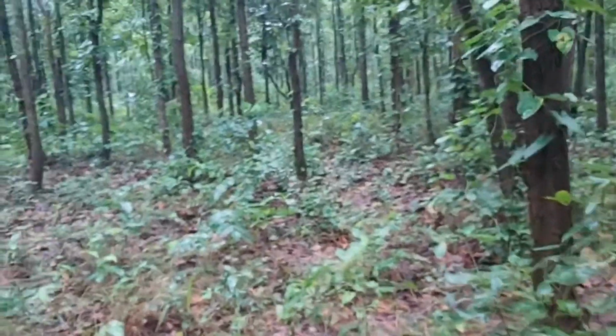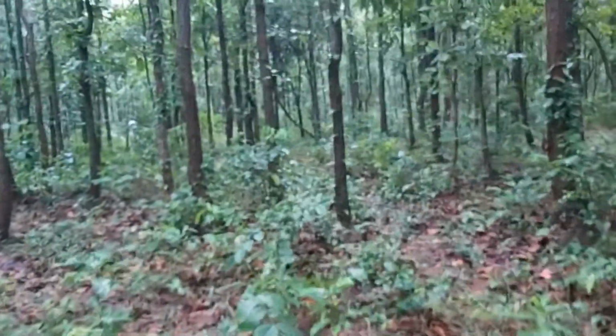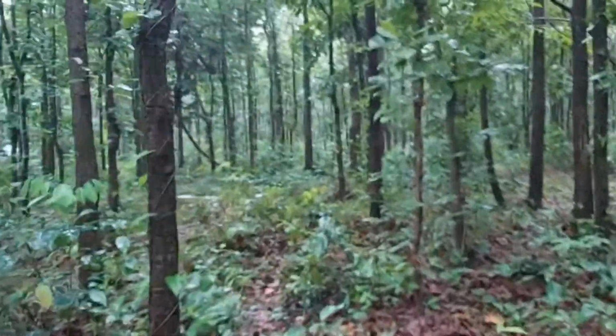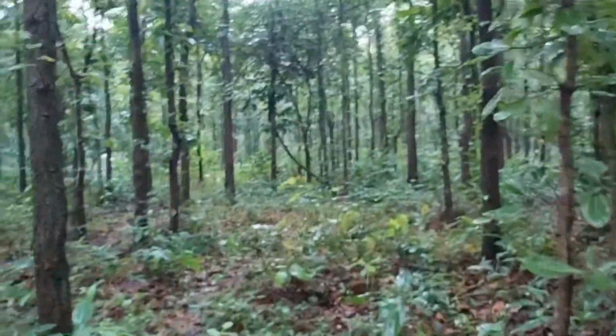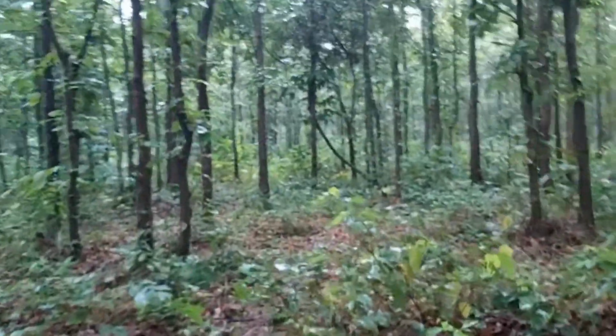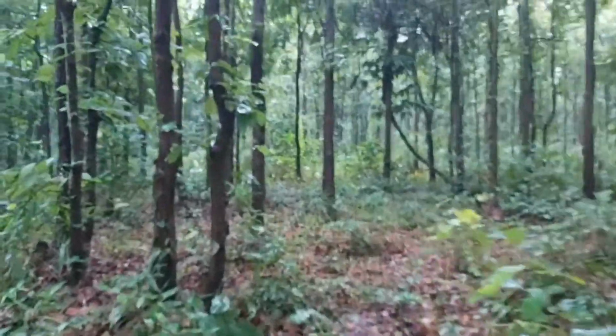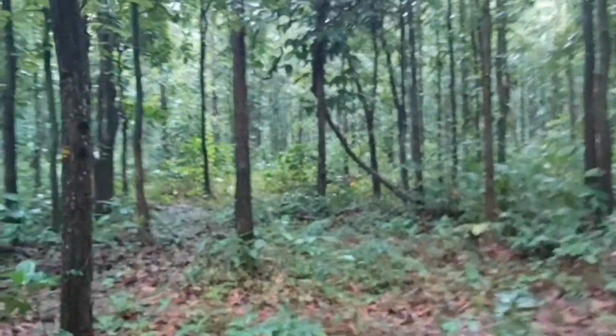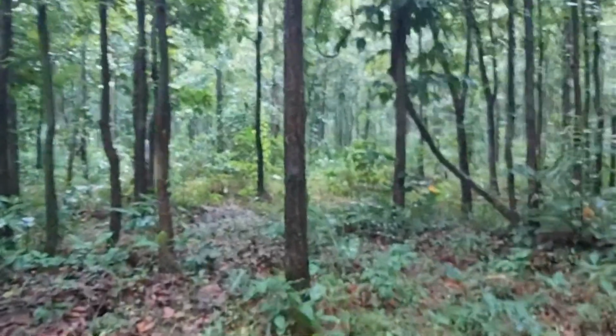Today I'm in Gangajal Ghati forest, which is situated in the south of West Bengal in Bankura district. It's predominantly a sal forest. You can see the density of the forest. And here I have come to collect my samples, leaf litter samples, which I had incubated 4 months back.